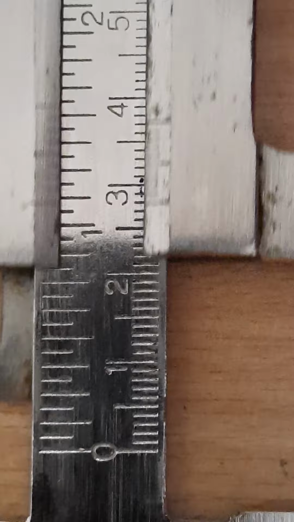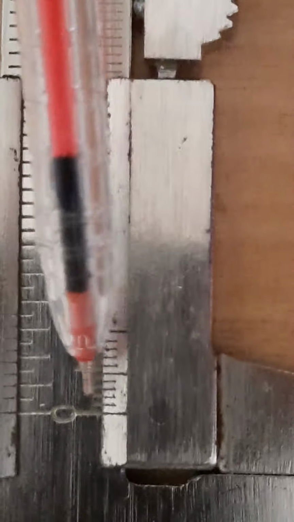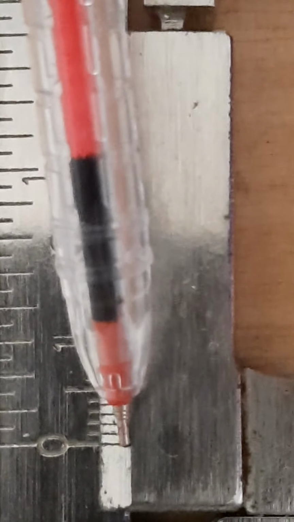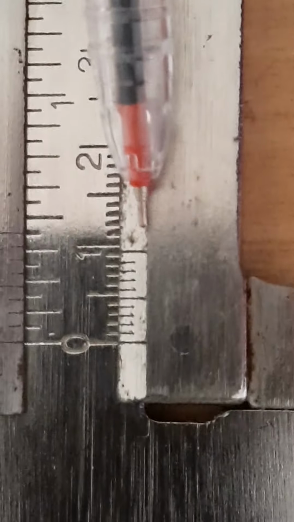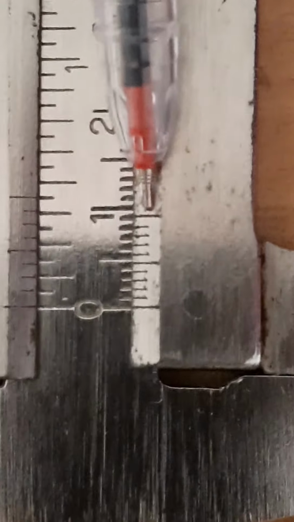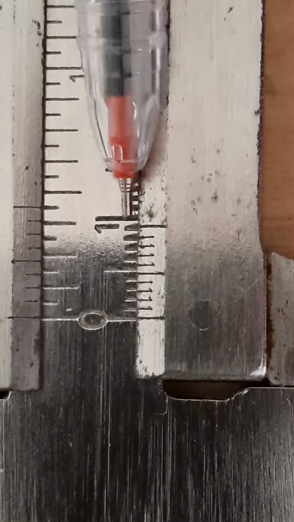And if I coincide the 0 of the main scale and the vernier scale, we can see here the 10th division of the vernier is coinciding with the 9th division of the main scale.